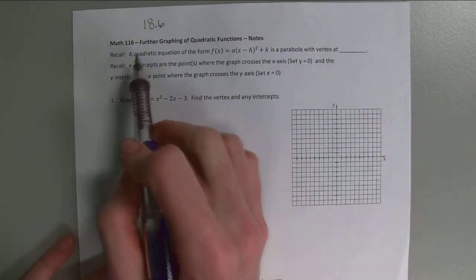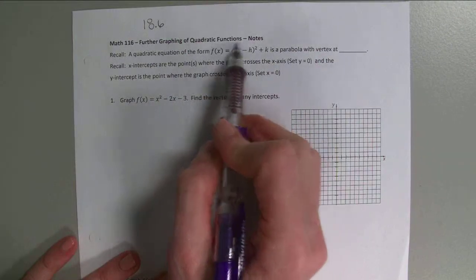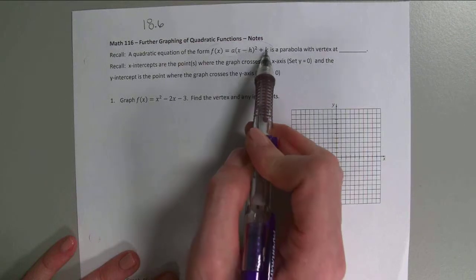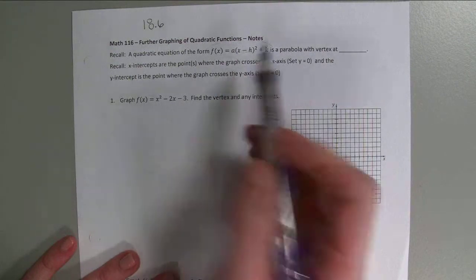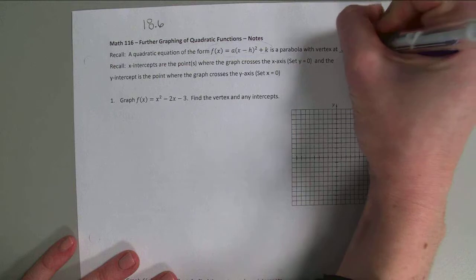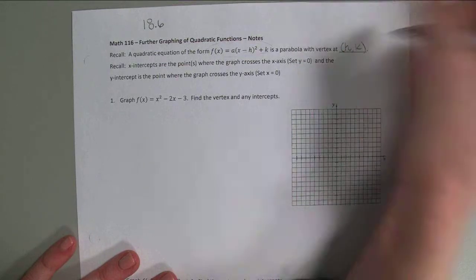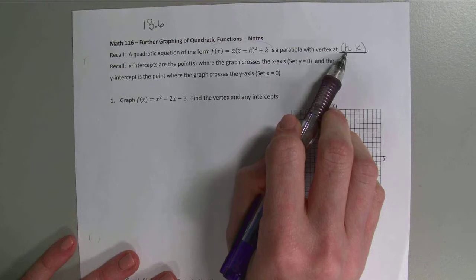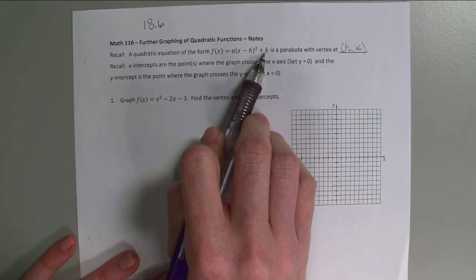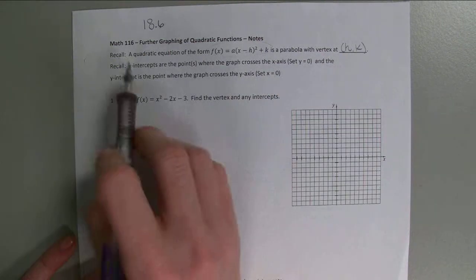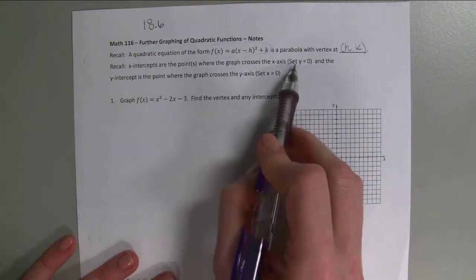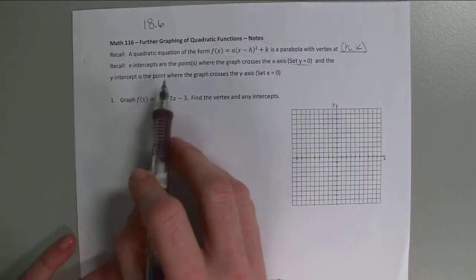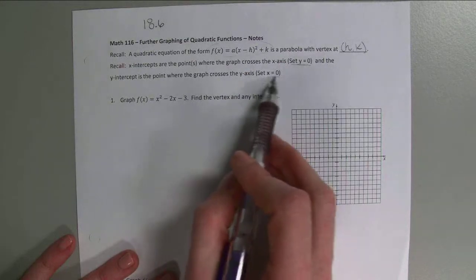So it says, recall a quadratic equation in this form. So this is what we learned in 18.5. We knew our shifts, right? This was left or right, this was up or down, and this was a stretch. Our vertex was just (h, k). It was from our shifts. Whatever we moved left or right, that was h for the x value of our vertex. Whatever we did up or down, that was k for our vertex. Remember, x-intercepts are where the graph crosses the x-axis, so we're going to set y to 0. And the y-intercept is where the graph crosses the y-axis, so we'll set x equal to 0.